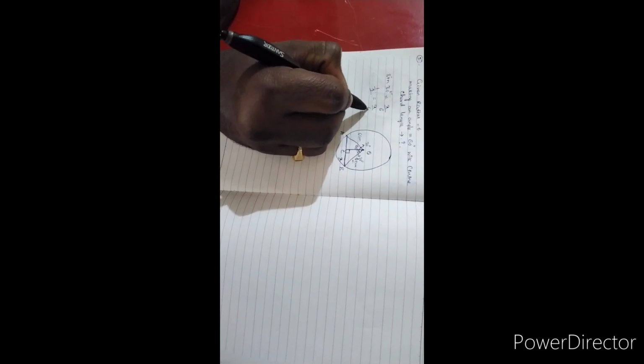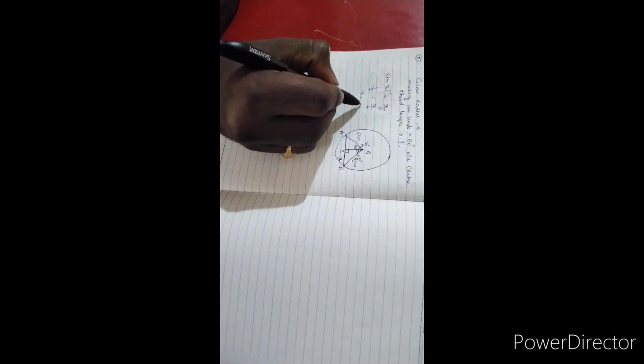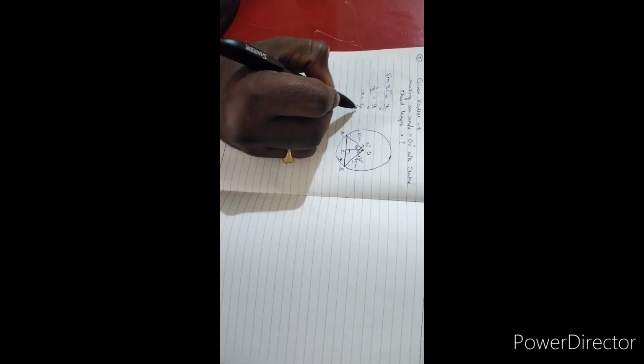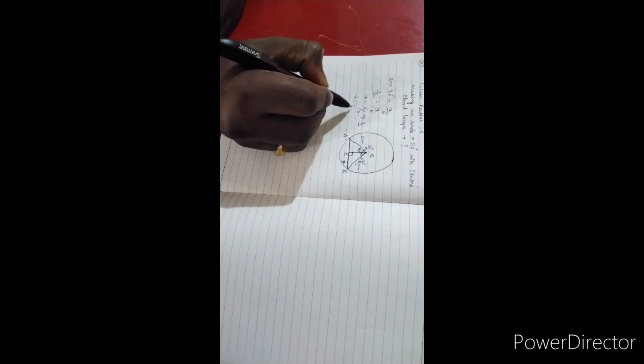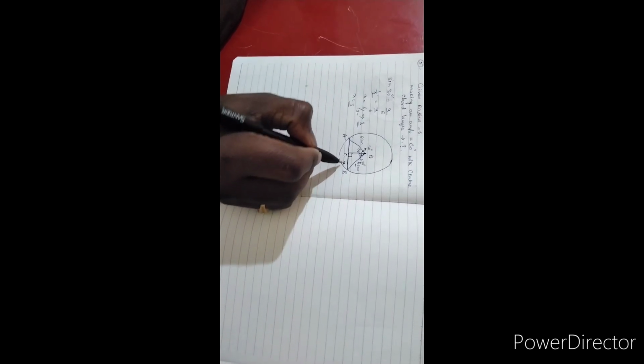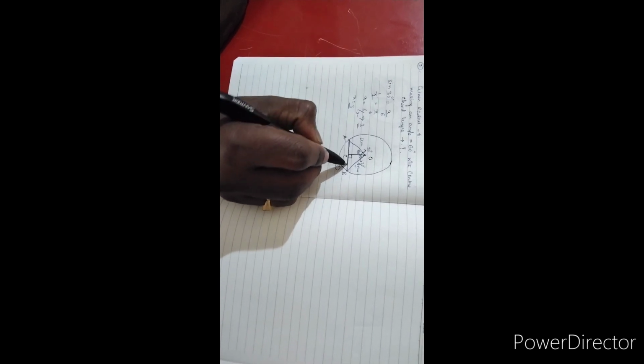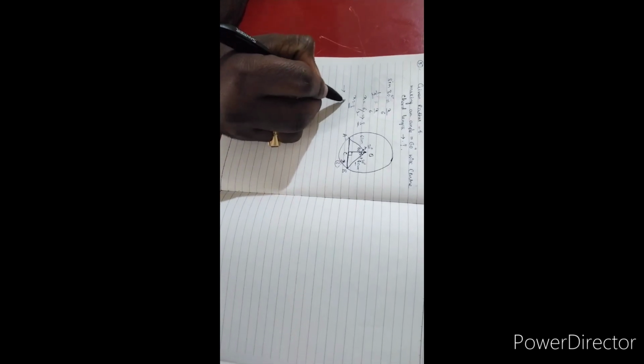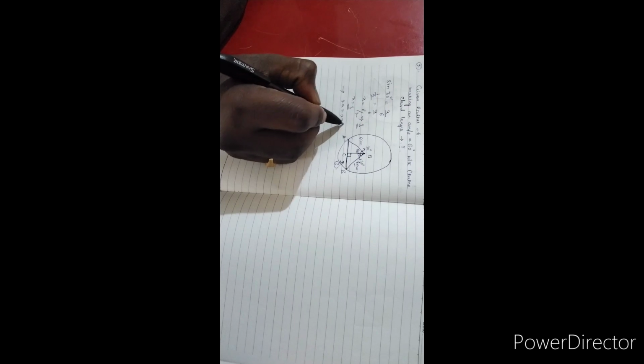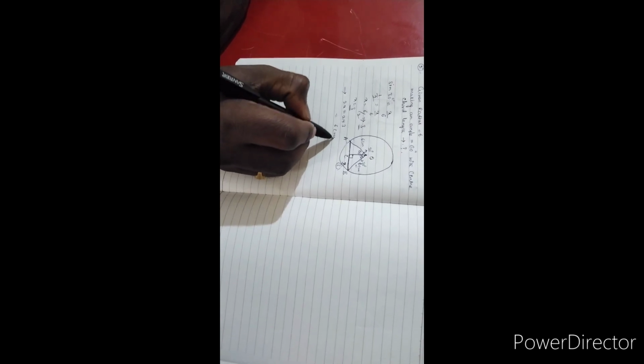Now this is x by 6, so x equals 6 by 2. 6 by 2 will be 3. So we got the value of x, which is 3. To find the total length of the chord, we need to double x, 2x, which means 2 into 3, that is 6.